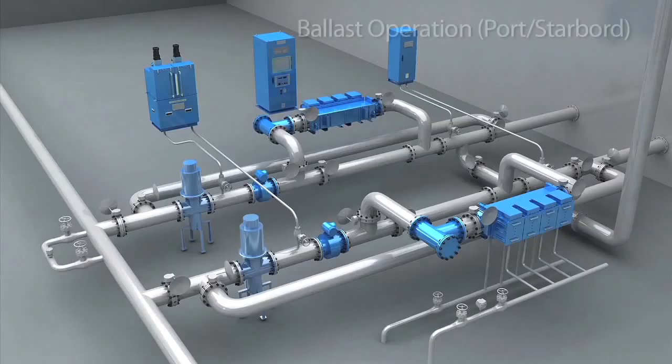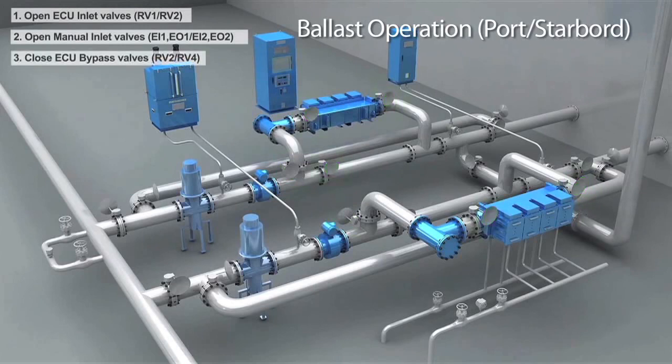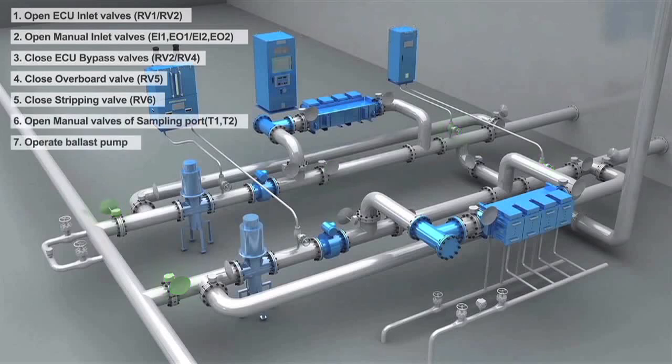A. Ballast operation, port starboard. 7. Make sure that it is in automatic ballast mode. 8. If it is not in automatic ballast mode, please refer to troubleshooting section.